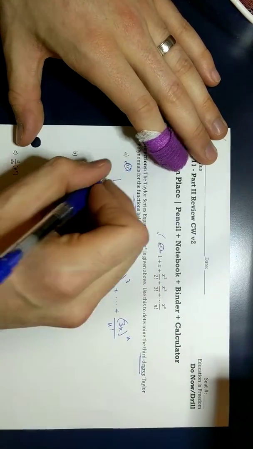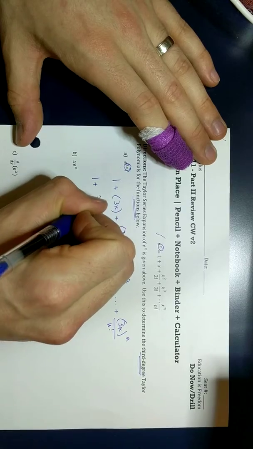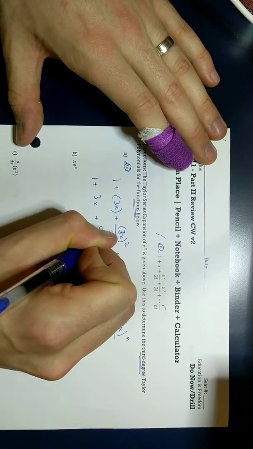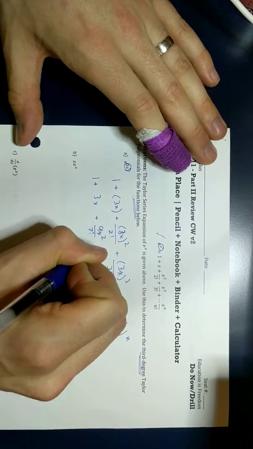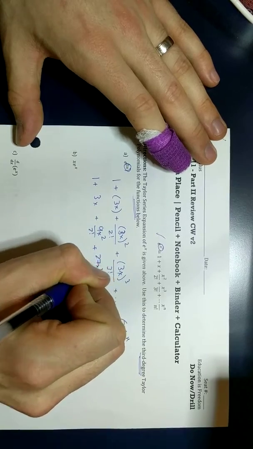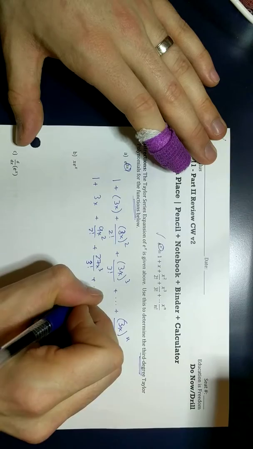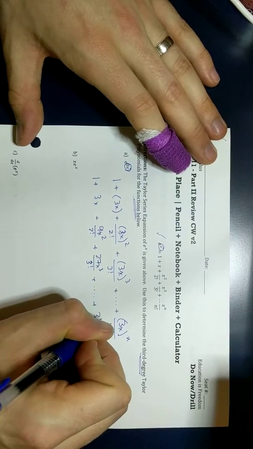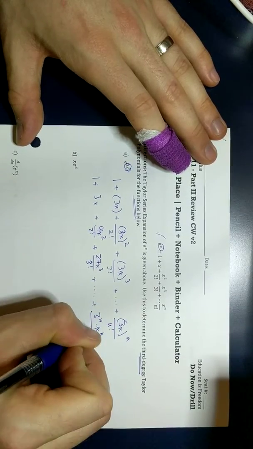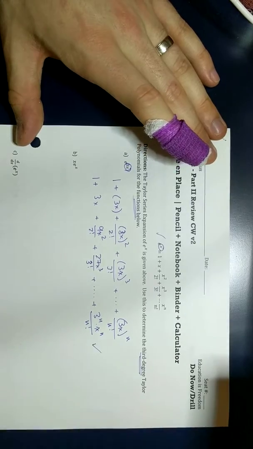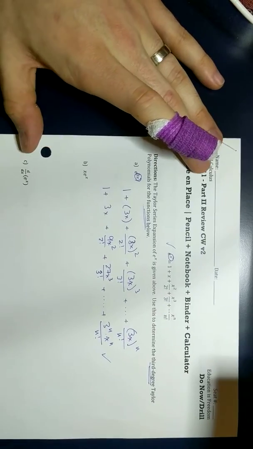Make sure you're able to simplify this. So this would be 1 plus 3x plus 9x squared over 2 factorial plus 27x cubed over 3 factorial plus etc. This would be plus 3 to the n times x to the n over n factorial. That's your answer there. Let's look at the next one.